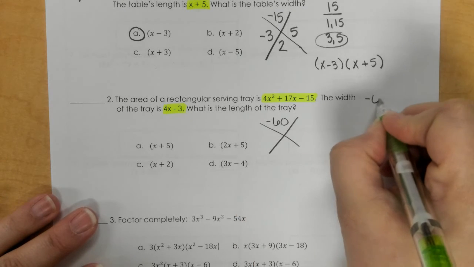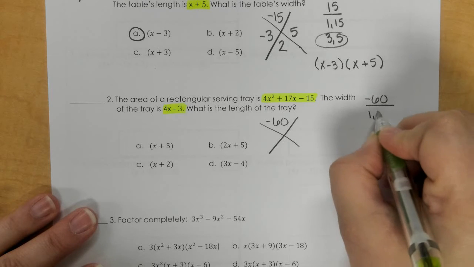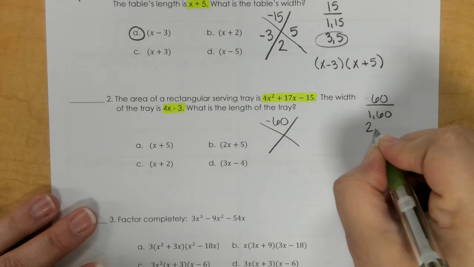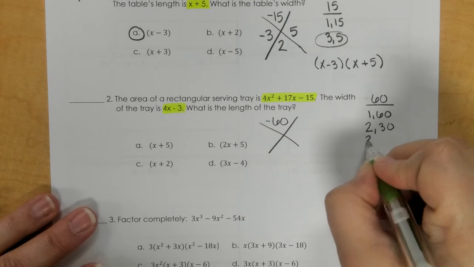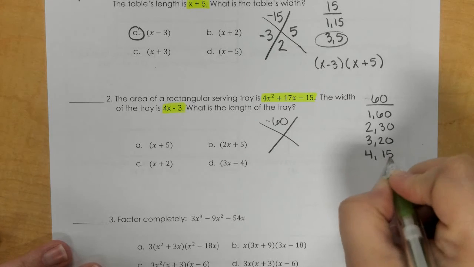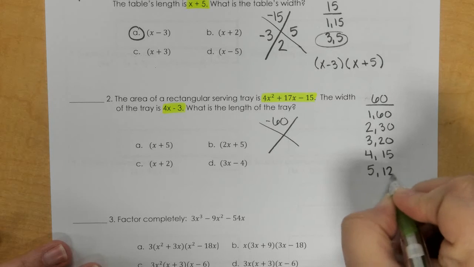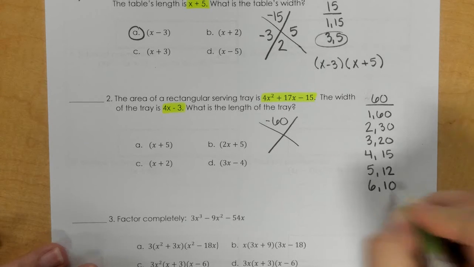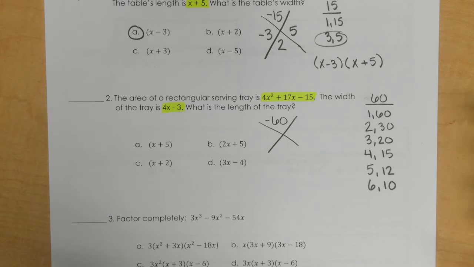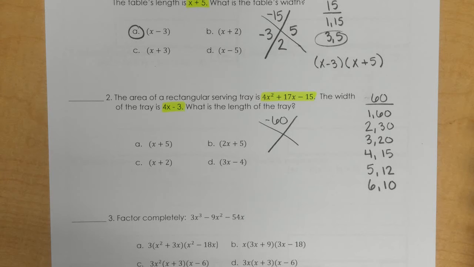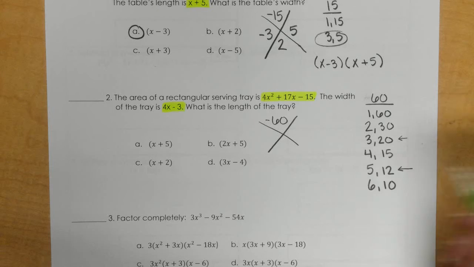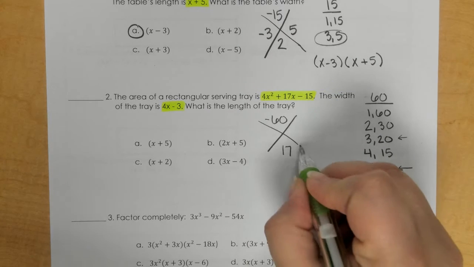And the factors of 60 are 1 and 60. We really don't need that negative there. 2 and 30. 3 and 20. 4 and 15. 5 and 12. 6 and 10. So we need to figure out which one of these can get to 17. And it looks like 2 of them can.